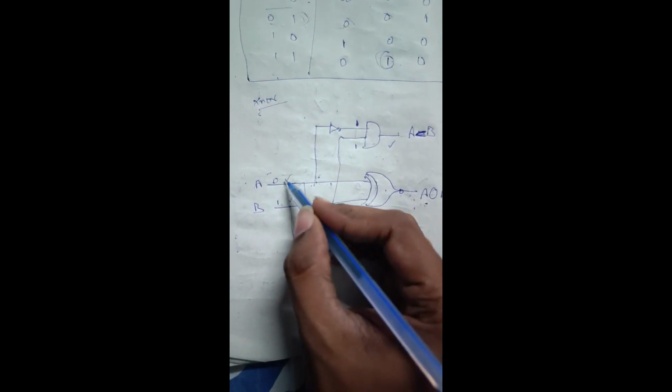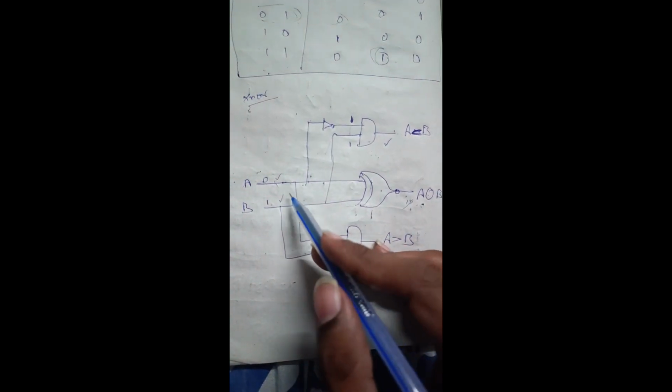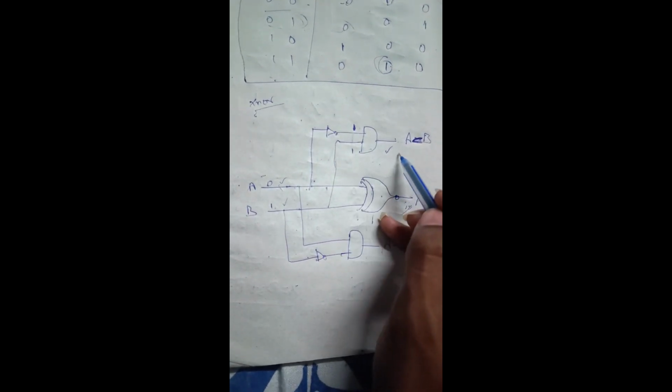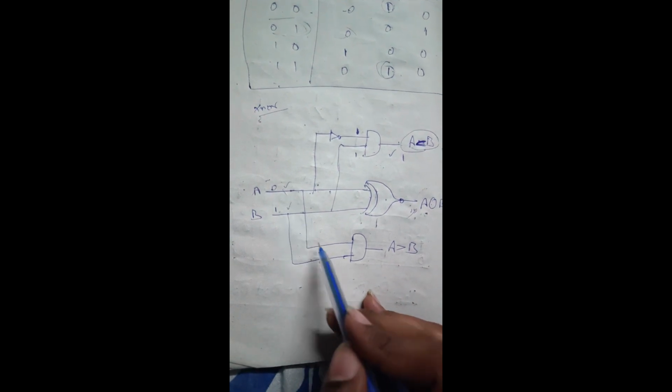Let us verify this functionality. Suppose we have 0 1 as inputs, so 0 1 inputs are applied to the 3 gates. Firstly, for the XNOR gate, if both inputs are different, then the output will be 0. So A equal to B is not correct here. So 0 will be applied to the upper gate. Here 1 1 to the AND gate gives 1, so the A less than B condition is satisfied. In the same way, here 0 will be applied to one of the inputs and 1 will be applied to the other input via the NOT gate.